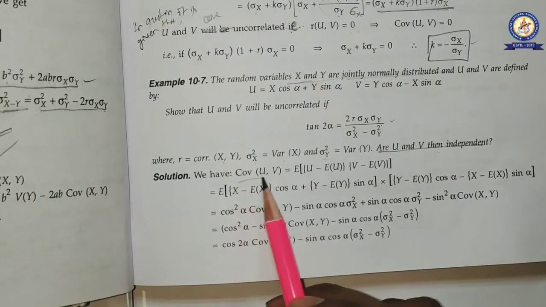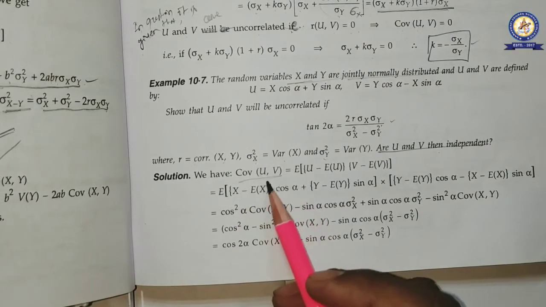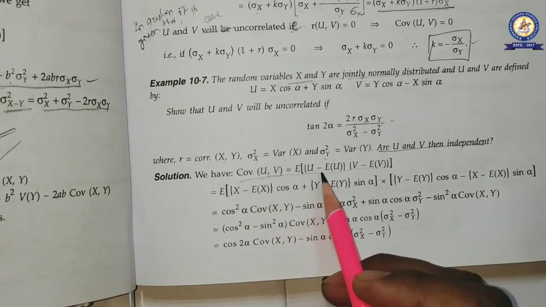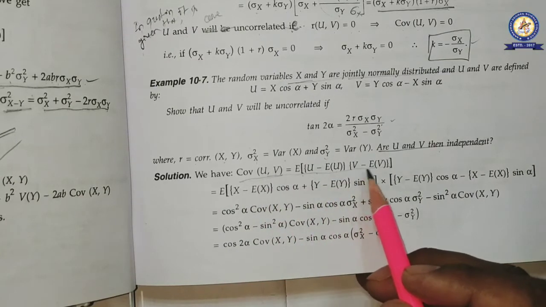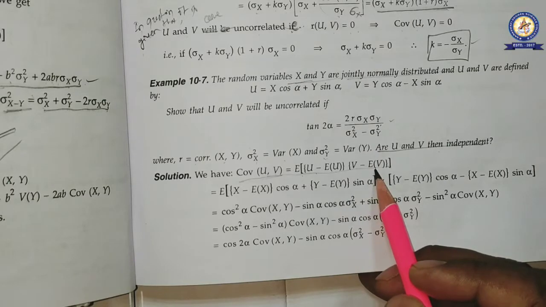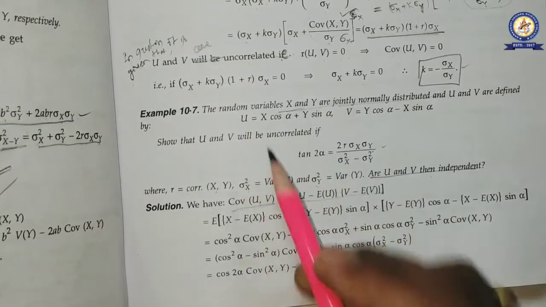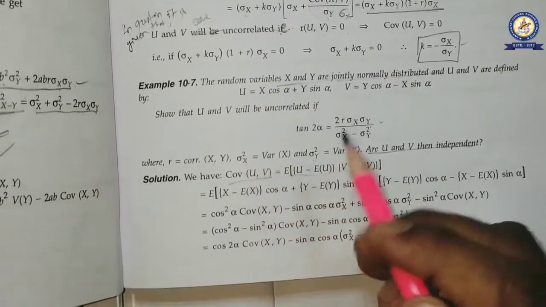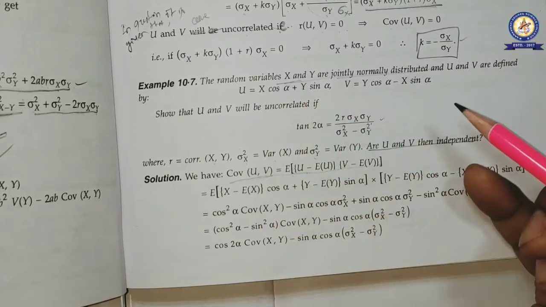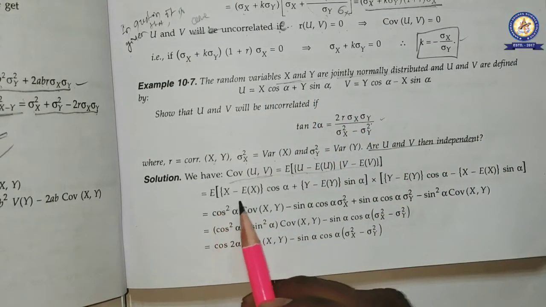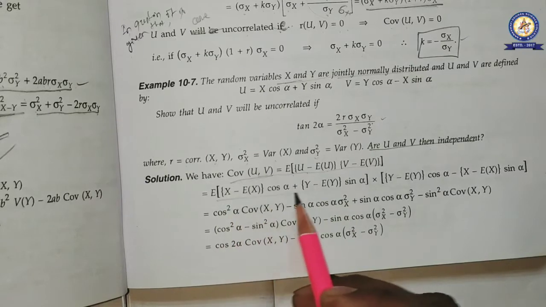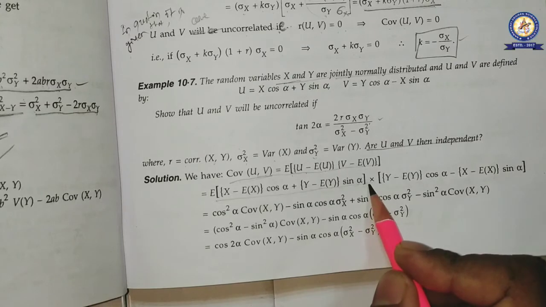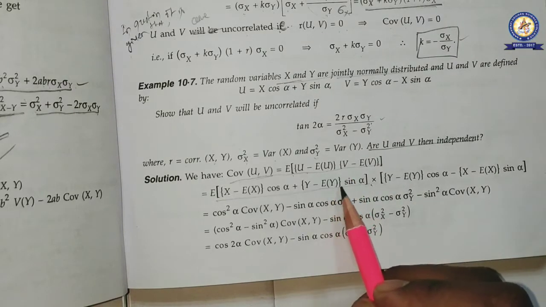Covariance of uv is directly written, so now you can write directly, no problem. Covariance of uv equal to expectation of u minus eu into v minus ev. Here u is already given, this much, minus expectation of u. Just do it in your rough work, you can find the expectation of this one.